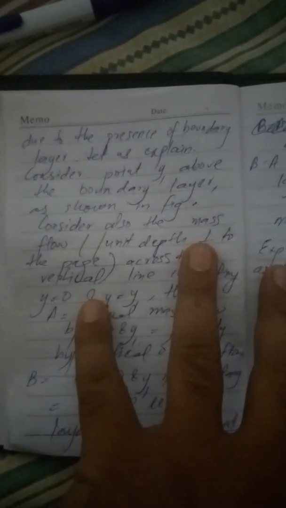That is how we're going to discuss it with the help of the theory, and due to the presence of the boundary layer. Normally this is the missing portion due to the presence of the boundary layer. So let us explain. Consider point y1 above the boundary layer. As shown in the figure, consider also the mass flow per unit depth perpendicular to the page, across the vertical line connecting y equal to 0 and y equal to y1.